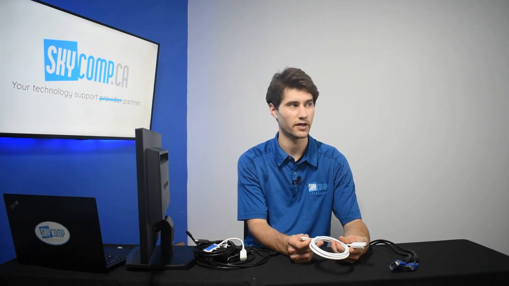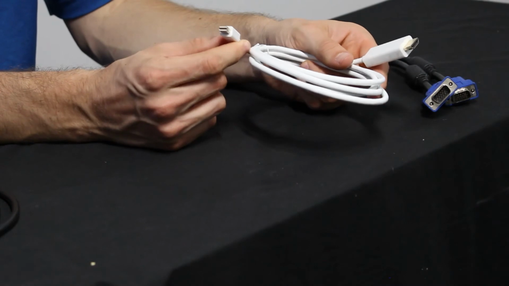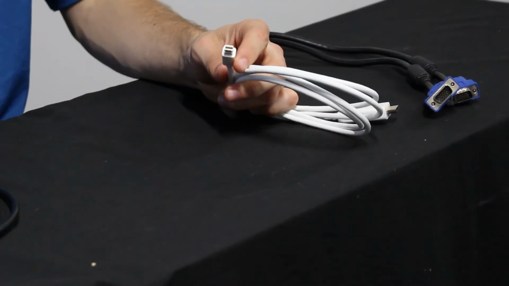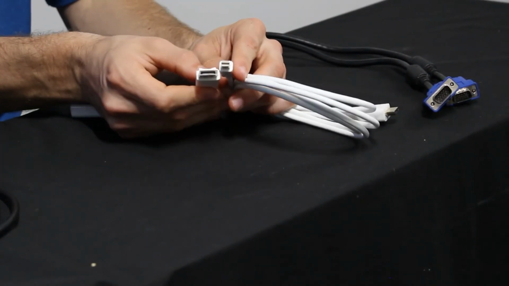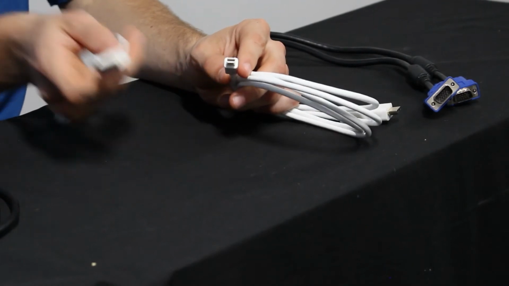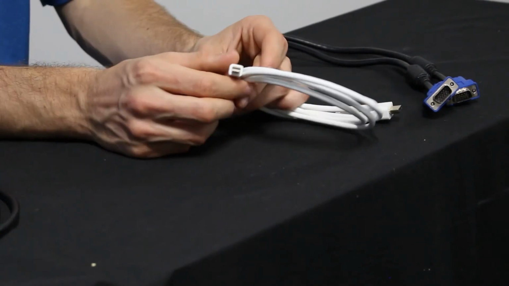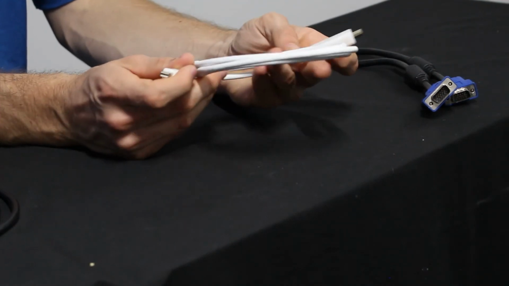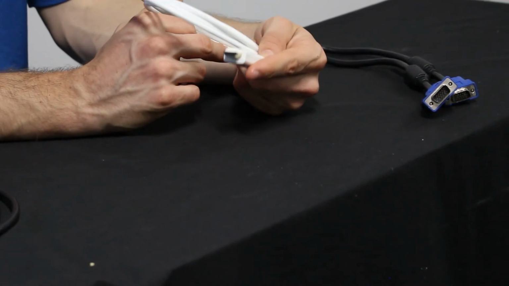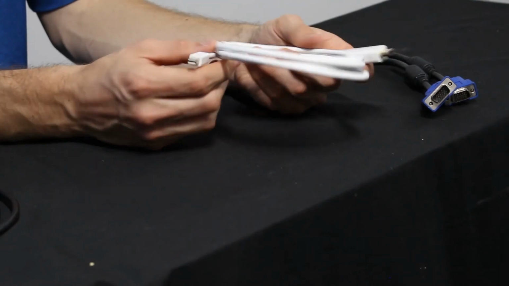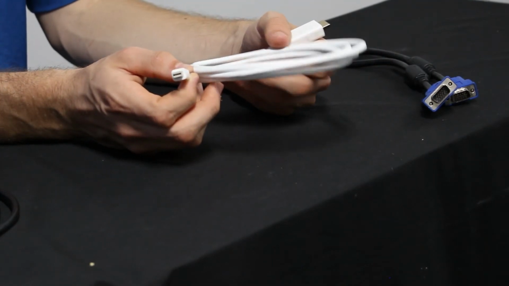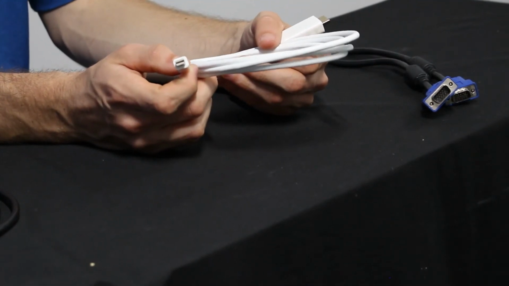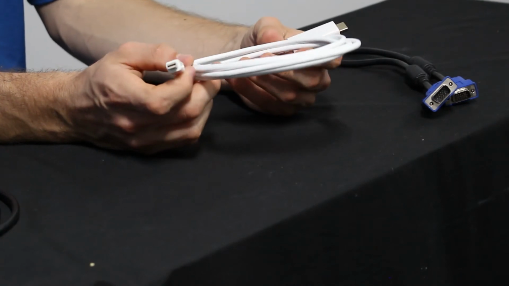Now, more DisplayPort things happening. Of course, they had to make a mini DisplayPort. So you can see the mini DisplayPort is way smaller than the original DisplayPort, but does the same thing, does the same amount of resolution of 8K. This is a mini DisplayPort to HDMI adapter. So you can get mini DisplayPort to mini DisplayPort. You can get mini DisplayPort to full-size DisplayPort. There are many different options.